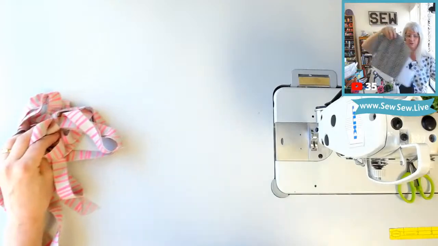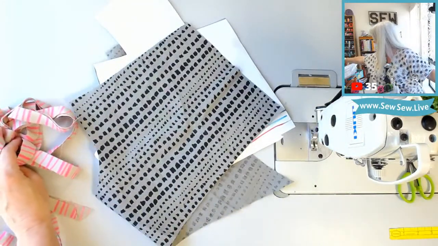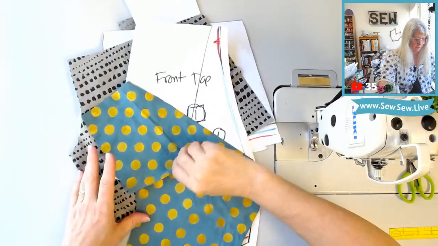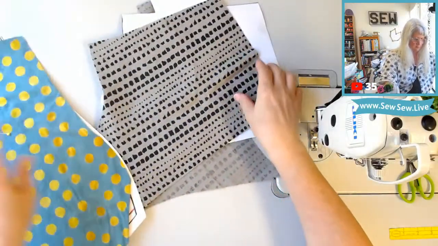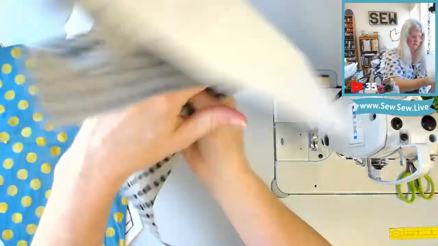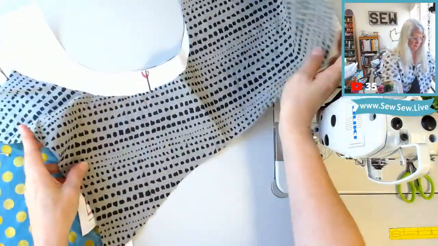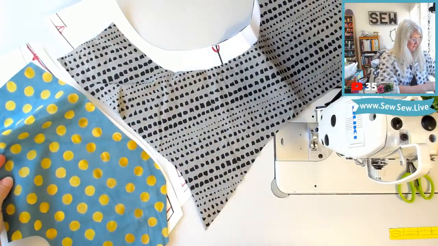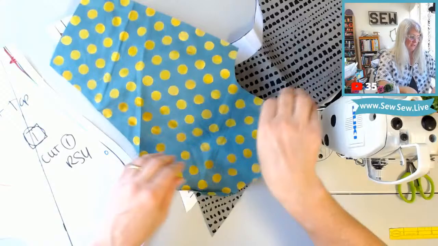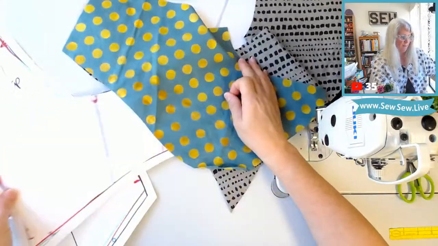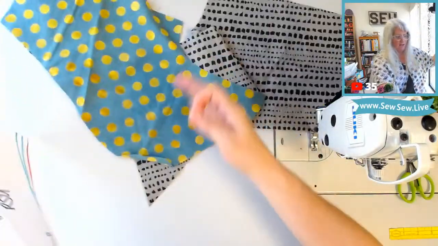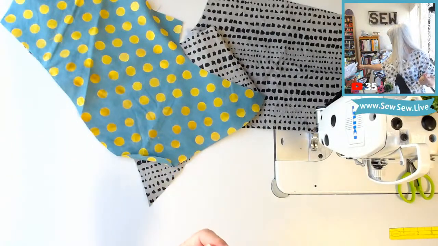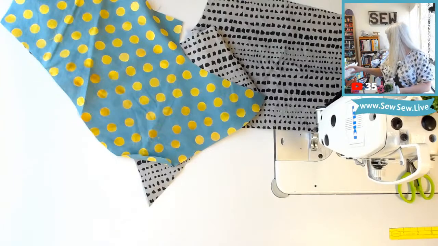Okay, so I've got all my pieces still here, and we're gonna sew our, I'm really making sure I don't get anything confused. All right, so because I'm adding this cord, I'm gonna sew the top half of the front and the back. And then I'm going to add the piping, and then the side seams, and then I'm going to add the cording. Where's my pincushion? There we go.